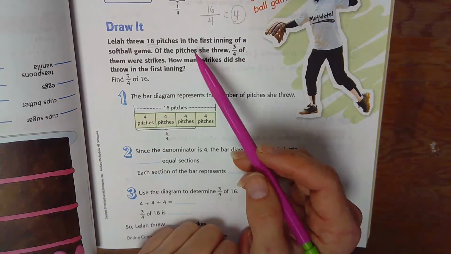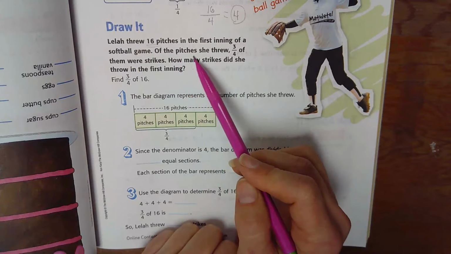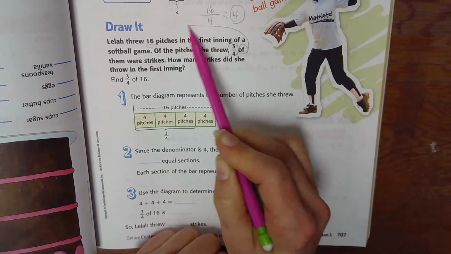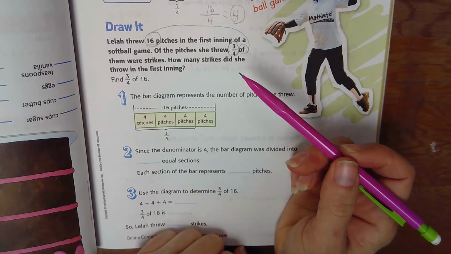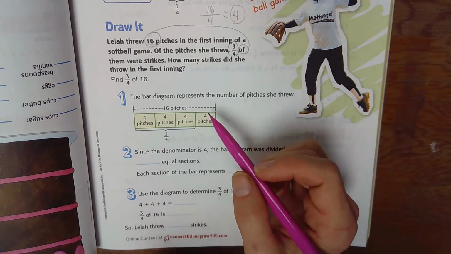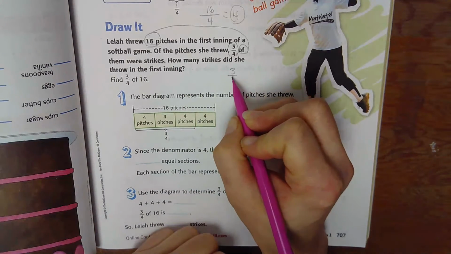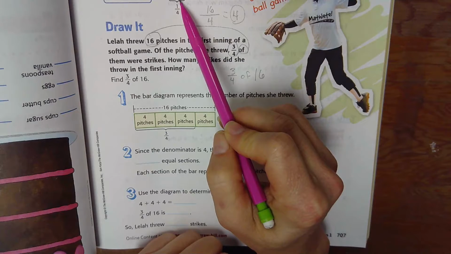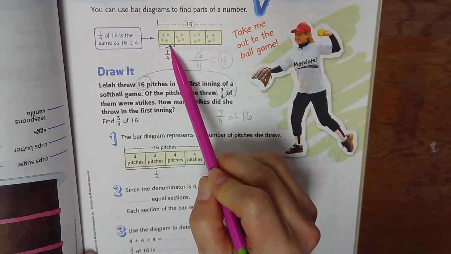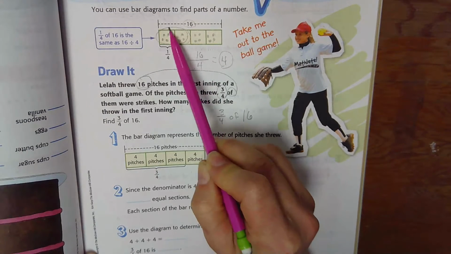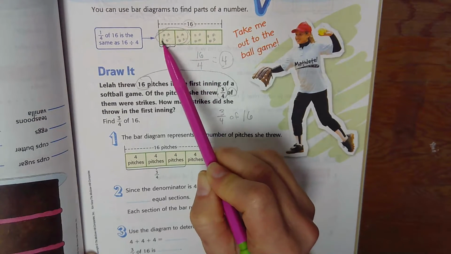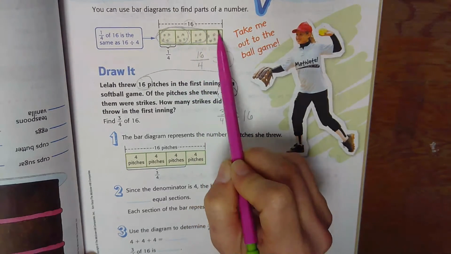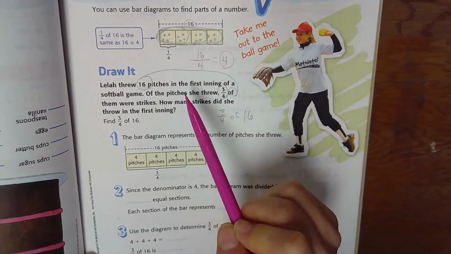But if you read the story, 16 pitches in the first inning, of the pitches she threw, 3/4 of, how many? Your 16 were strikes. And it wants to know the number of strikes. So we're taking 3/4 of 16. Well, 1/4 of 16 is 4. 2/4 of 16 would be 8. 3/4 of 16 would be 12, because 4/4 of 16 is 16.